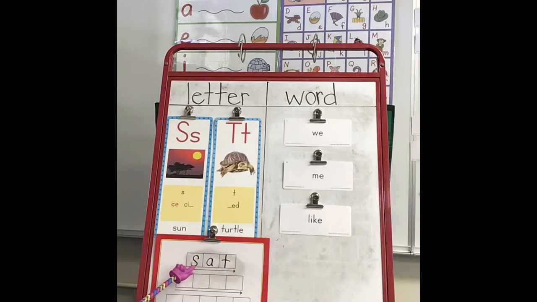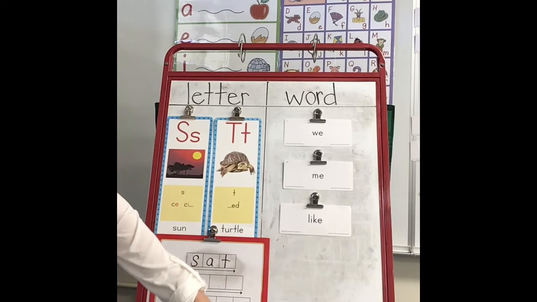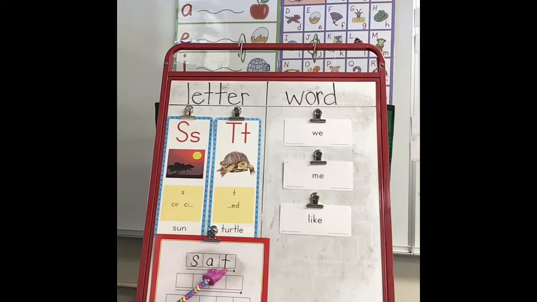This is the letter S. It says s like sun. This is the letter A. It says a like apple. This is the letter T. It says t like turtle. Let's say the sounds. S, a, t. Now let's say them together slowly to hear the sounds. Sat. Now let's say it quicker to hear the word. Sat. This is the word sat.